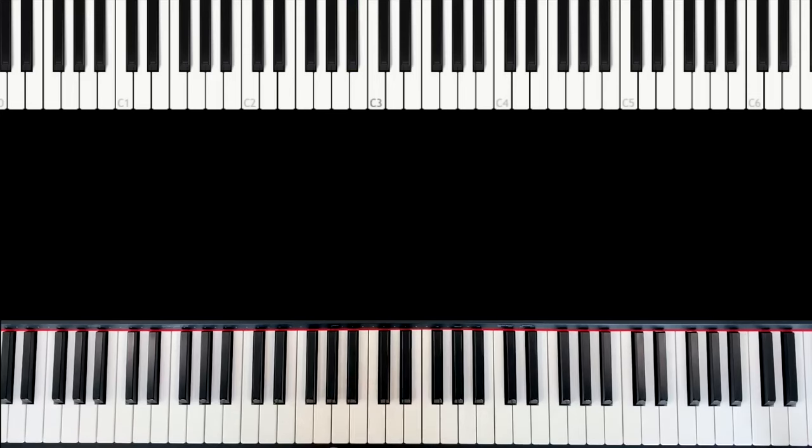Let's try another note. Let's try the D. So this is A, B, C, D. Okay, let's go deep into the piano. So the next note on the left, this is the D flat. Go back to the D, the next to the right. Which one is this? D sharp, correct. Perfect. So this is how we can get to know the names of the black keys.